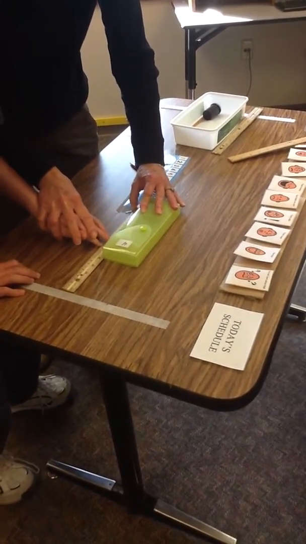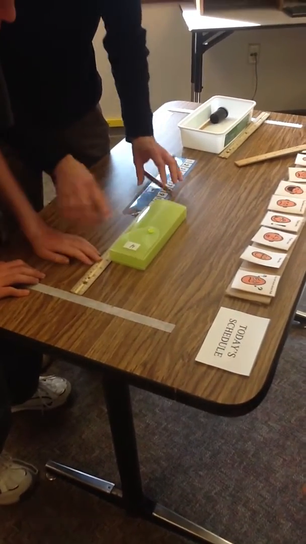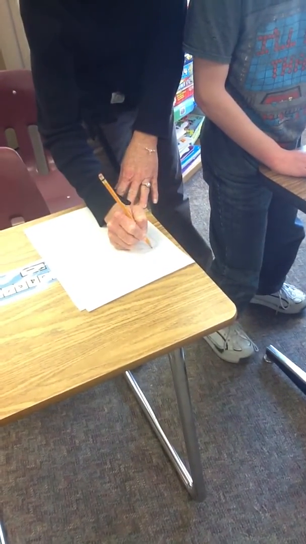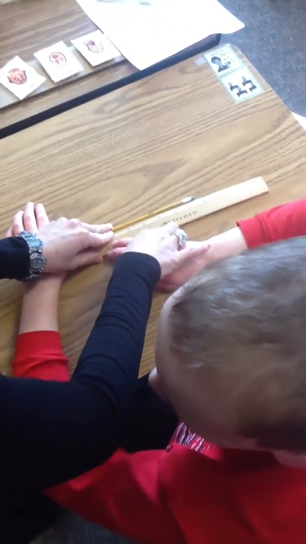5, 6, 7, 8. 8 inches. Good job, Dalton. 8 inches long. 10 inches long. What do you want to do? The pencil set? Let's do it. All right, let's put the pencil. Look, the iPad. Look how long.